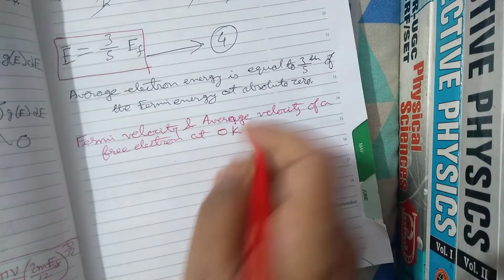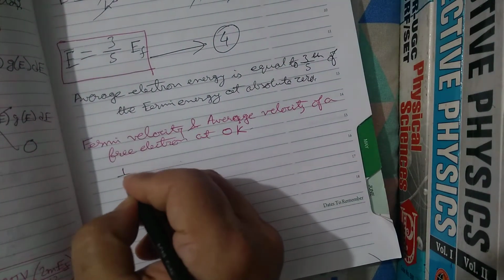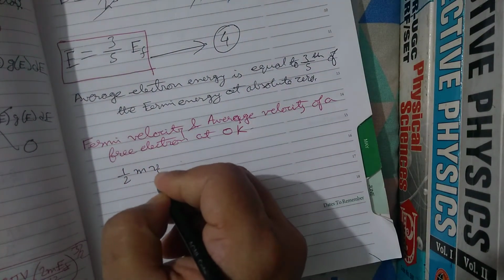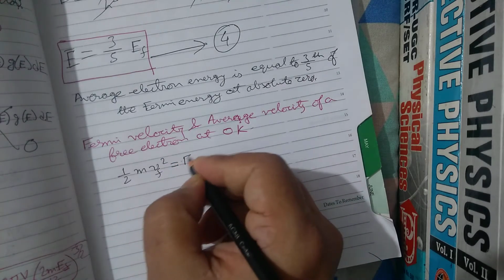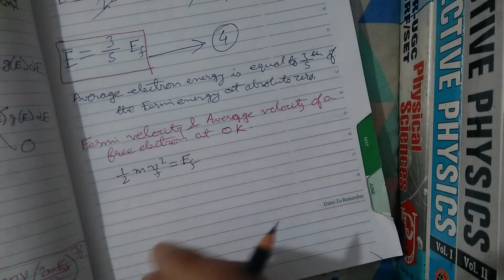Okay. Now what we can write: half m vF square is equal to EF. Half m vF square, Fermi velocity, is equal to Fermi energy.